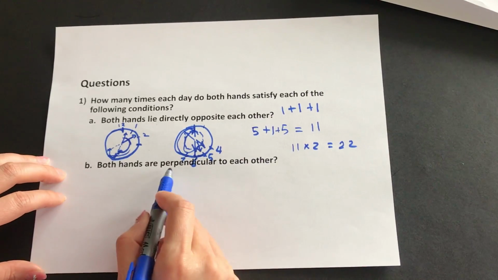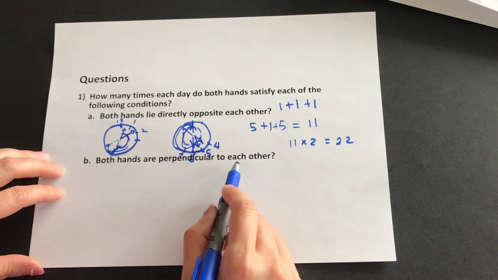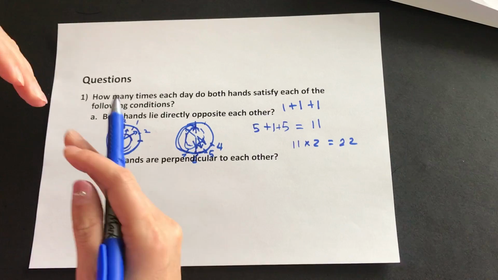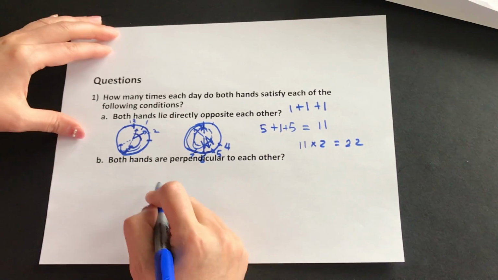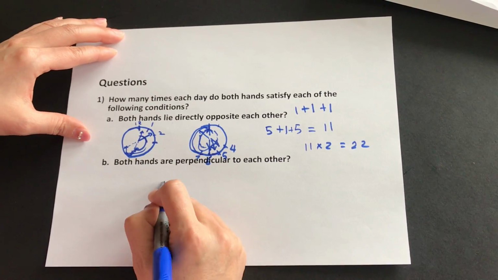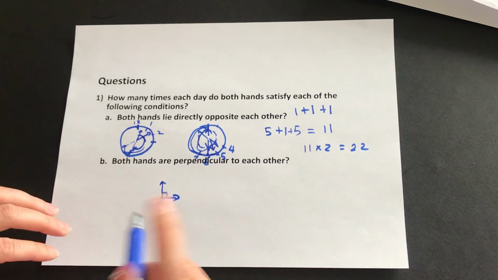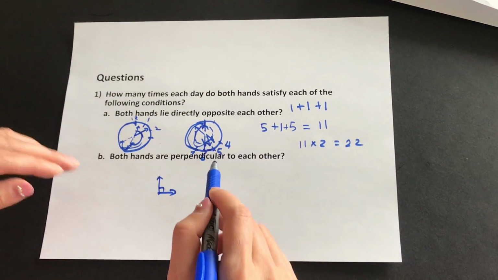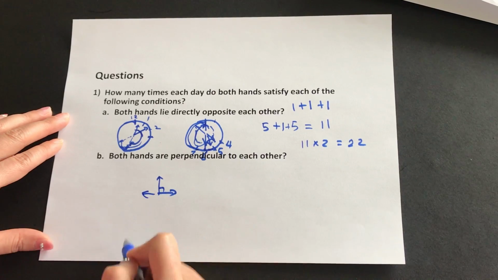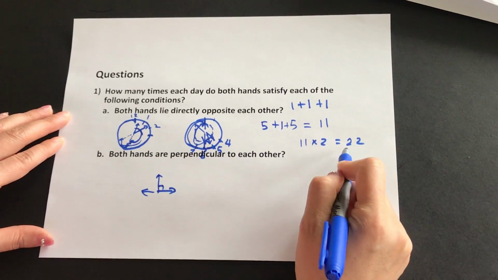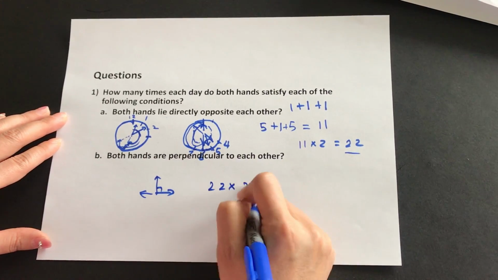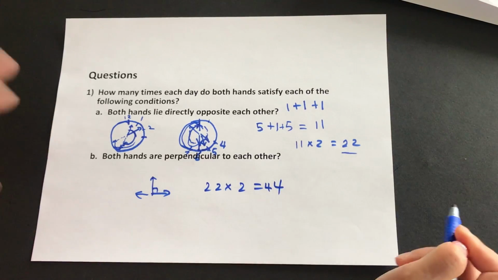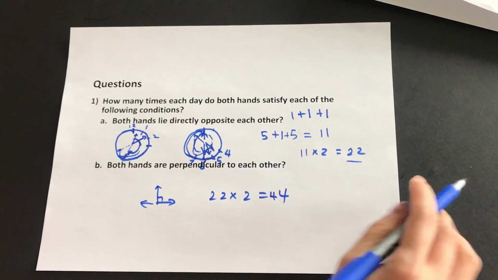The second case is both hands are perpendicular to each other. Now instead of opposite, you have them at a right angle. In this case, it is exactly the same as we have seen in part A, but remember 90 degrees can go either way, left or right. So the total number is 22 multiplied by 2. So twice of that, it's 44 cases.